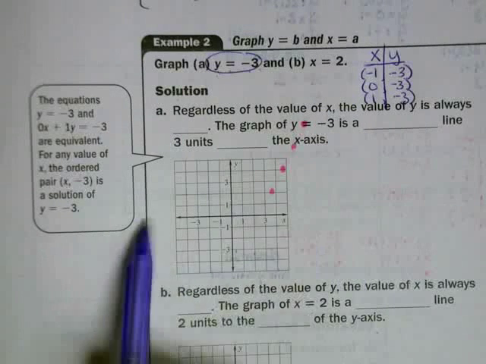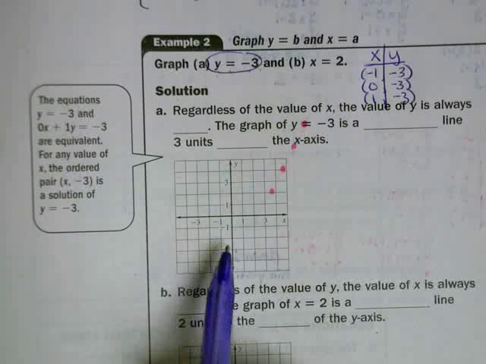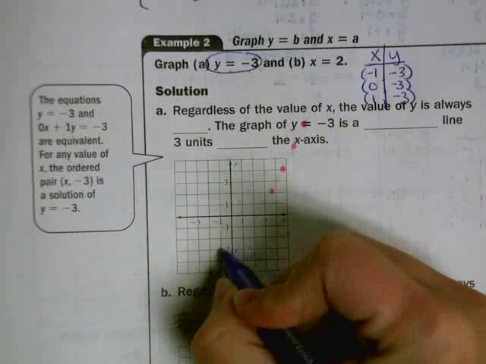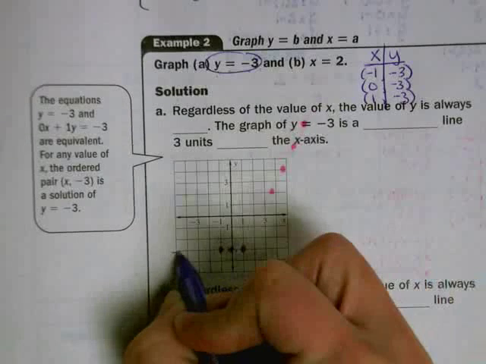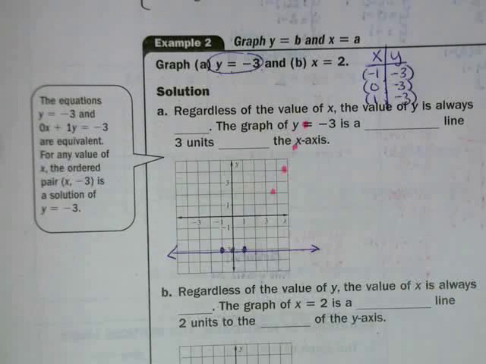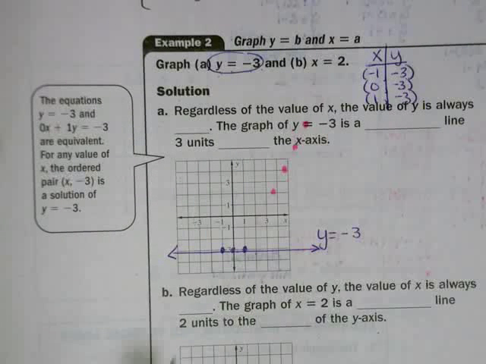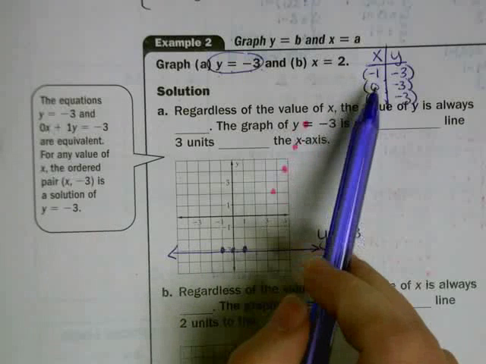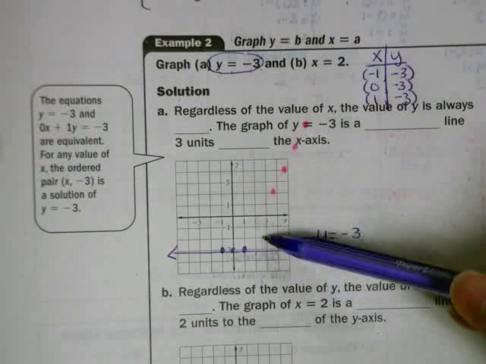So what's that going to look like on the graph? No matter where you go side to side, you're always going to end up going down to -3. -1, -3, 0, -3, 1, -3. This is going to be our graph for y equals -3. That's not too bad, huh? We didn't even have to plug anything in. All we had to realize was that our y is always going to be a -3.